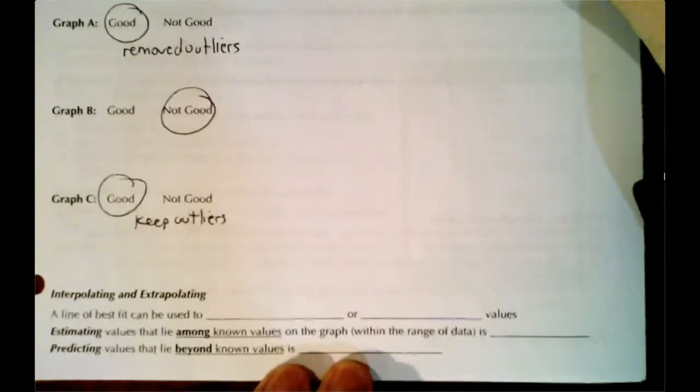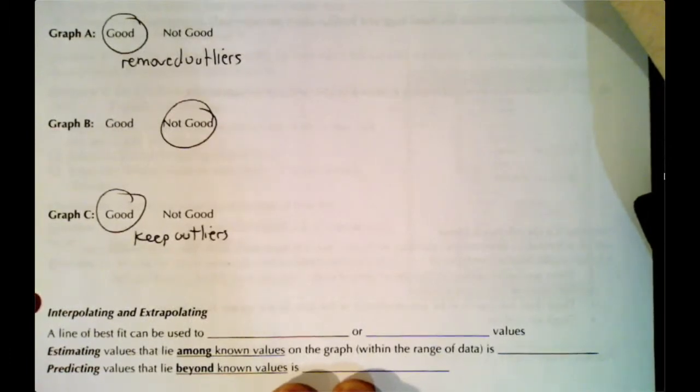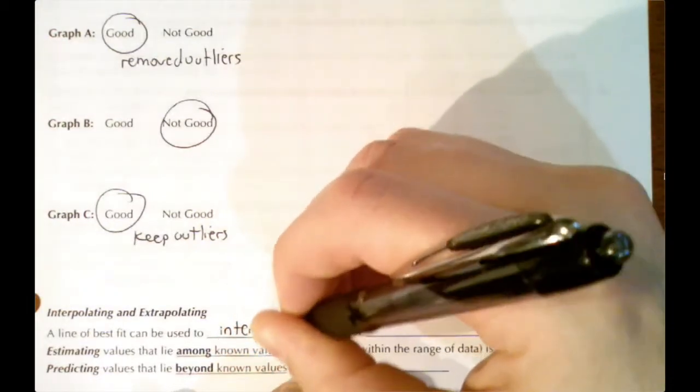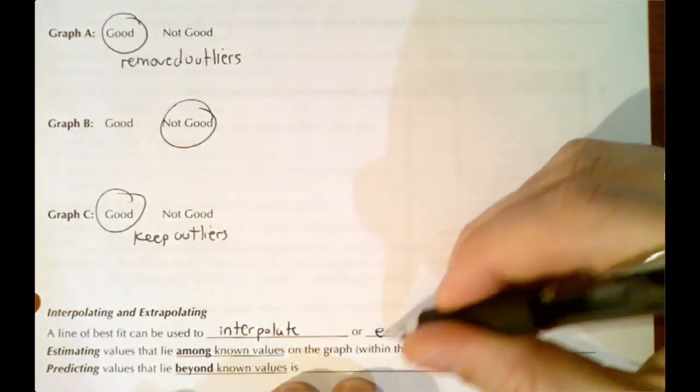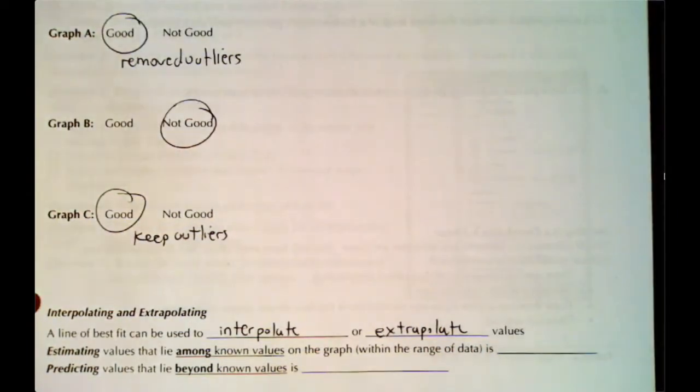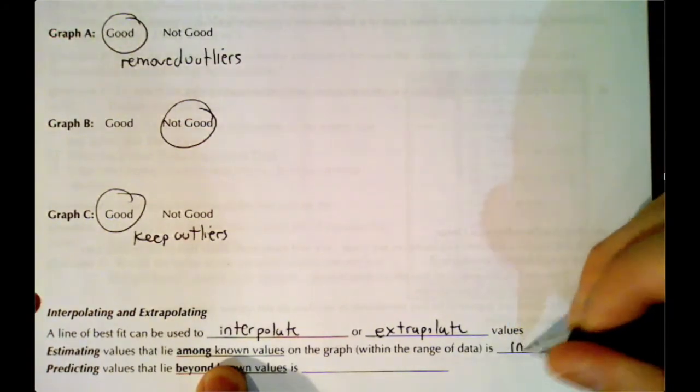Why do we draw lines of best fit? Well, we do it so we can make predictions. A line of best fit allows you to interpolate and extrapolate. If you're estimating among known values, that's interpolation.